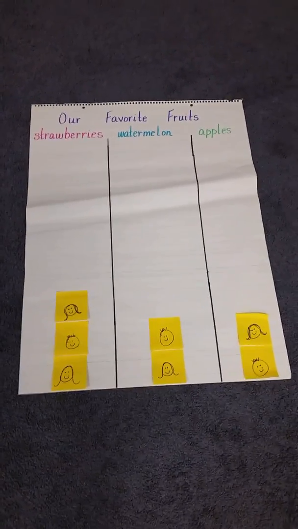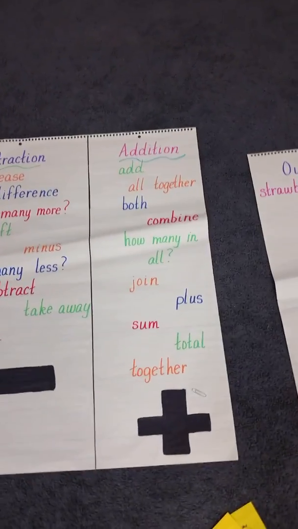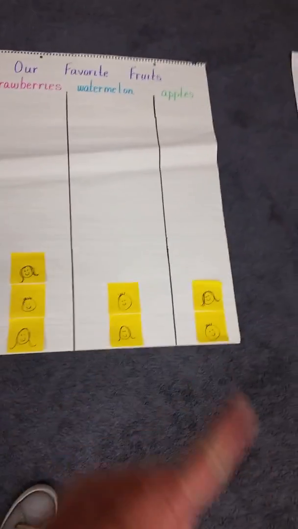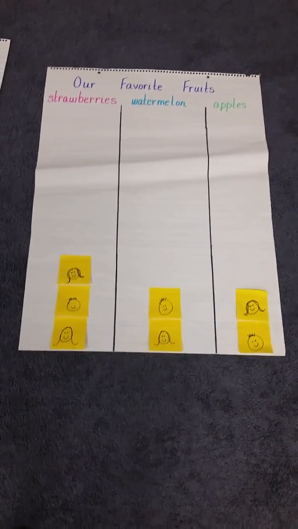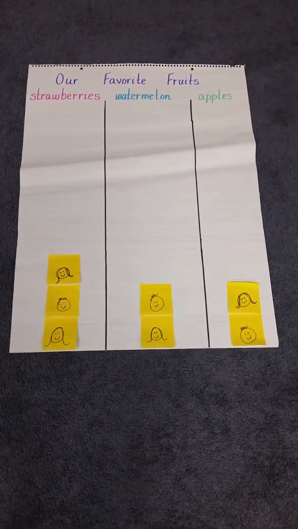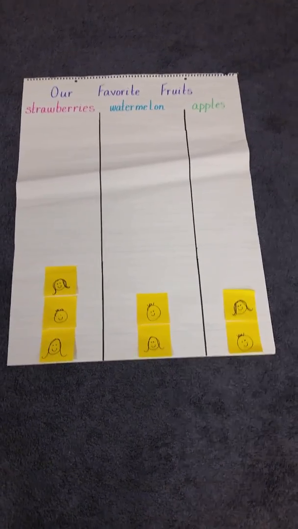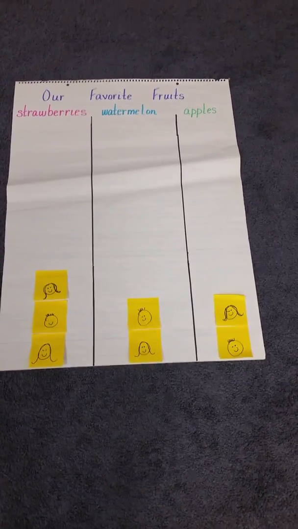How about another question? How many people voted in all? So let's again look at our chart, and if we don't see the words "in all," do we? But we see "how many in all," and so we know that means the same thing. So if we say how many in all, we're going to count all, we're going to add, or we're going to count all of the votes on our graph. So we have 3 people that liked strawberries, plus 2 people that liked watermelon, plus 2 people that liked apples. So in all, we have 7 people that voted for our graph.